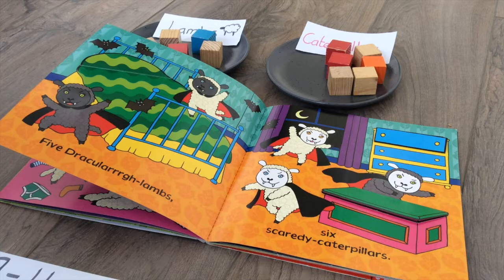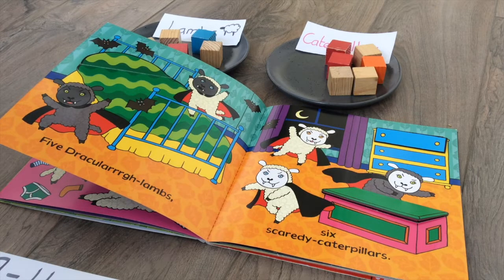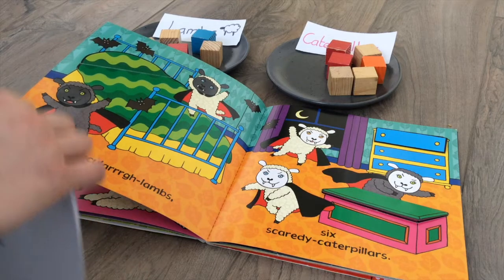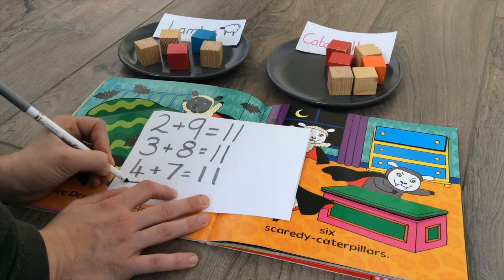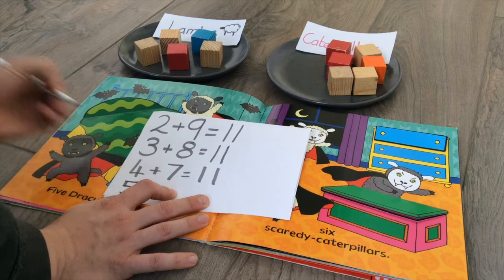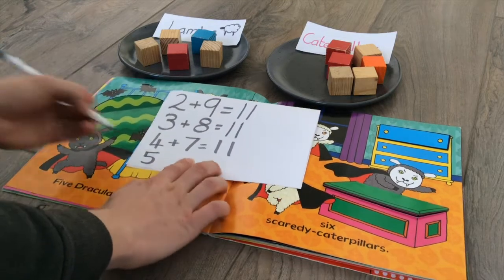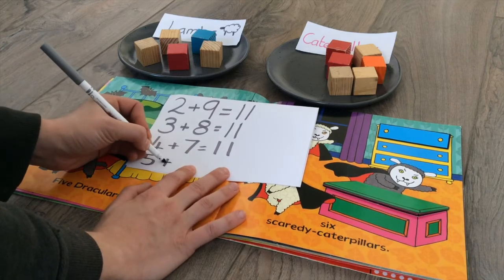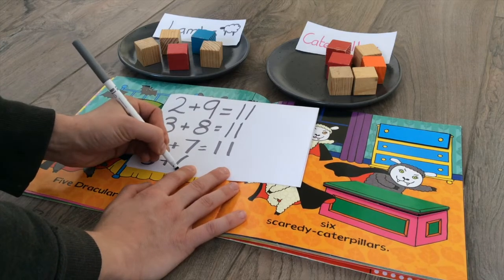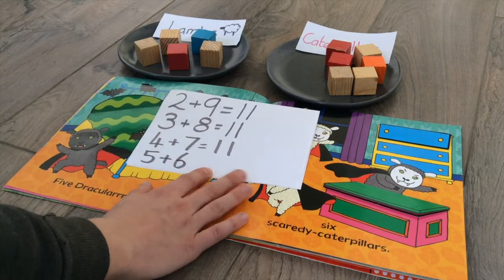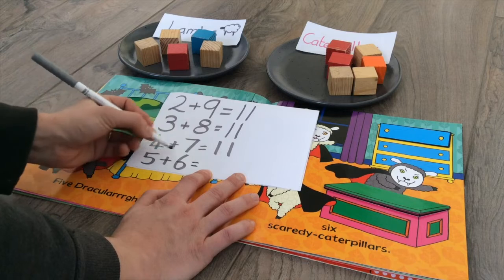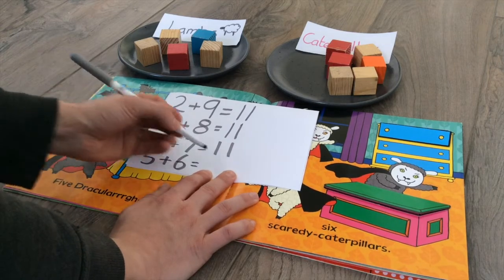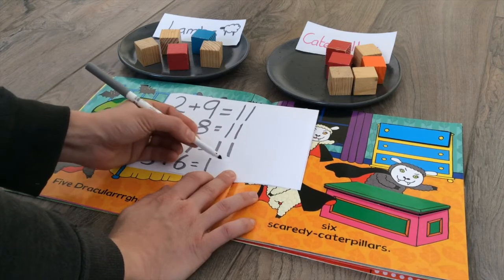So 5 Dracula lambs and 6 scaredy caterpillars. We could write that like this: 5 Dracula lambs and 6 scaredy caterpillars. And if we put them together using our add, then that's the same as 11.